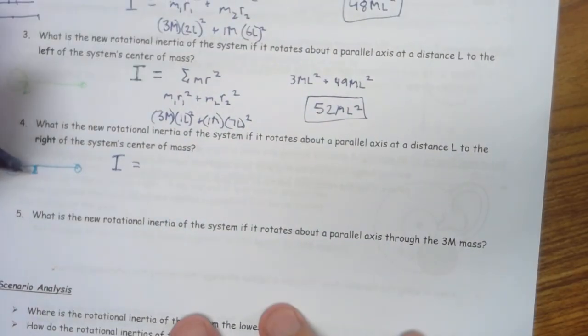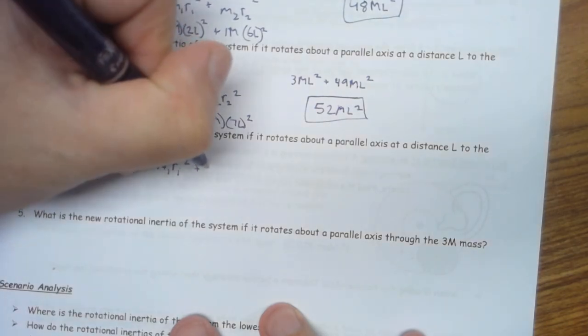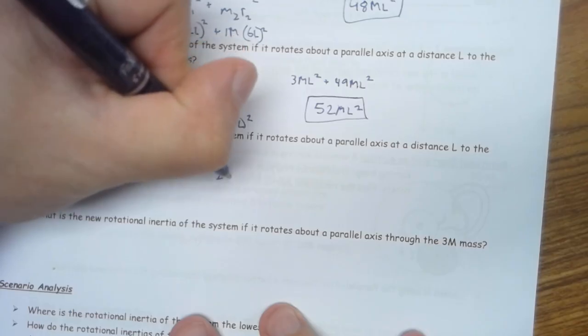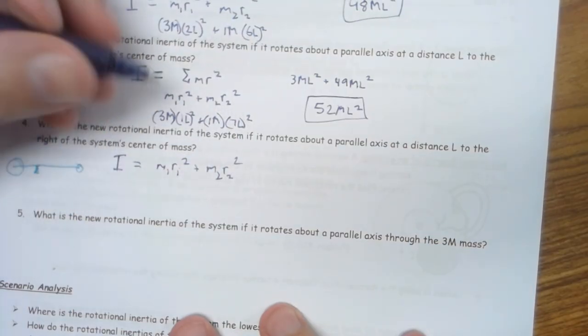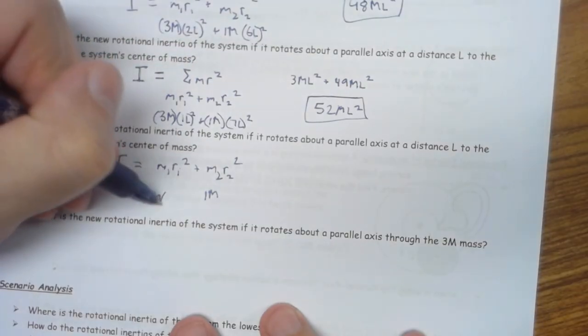So that light blue tells me that I am, same thing, m1r1 squared plus m2r2 squared, that I'm going to say 3m and 1m. But what are my distances?